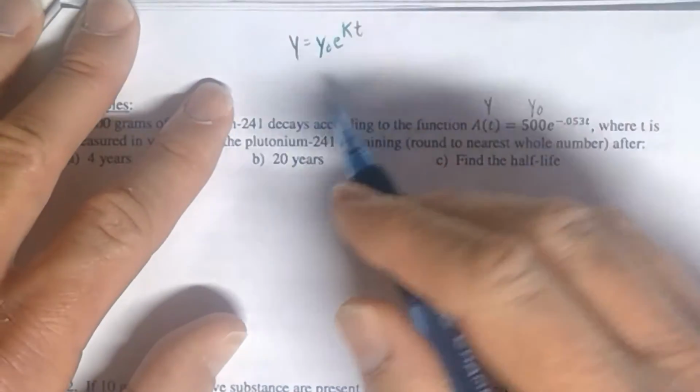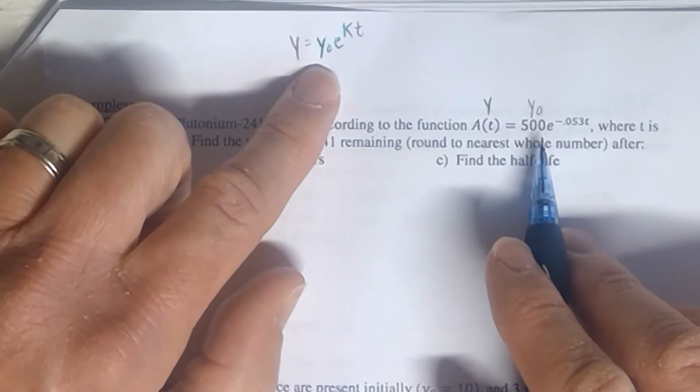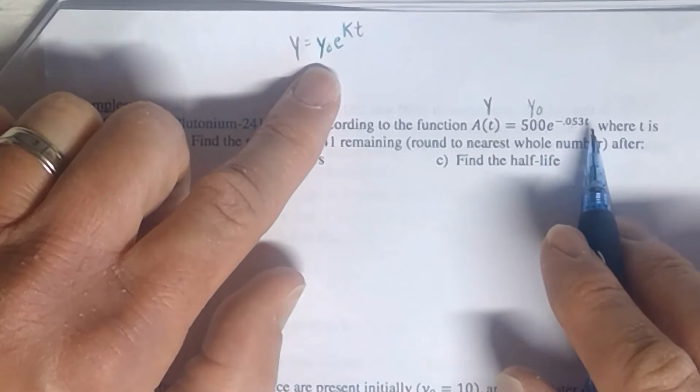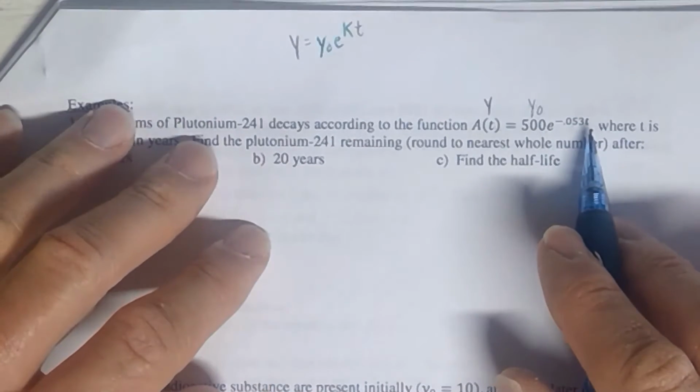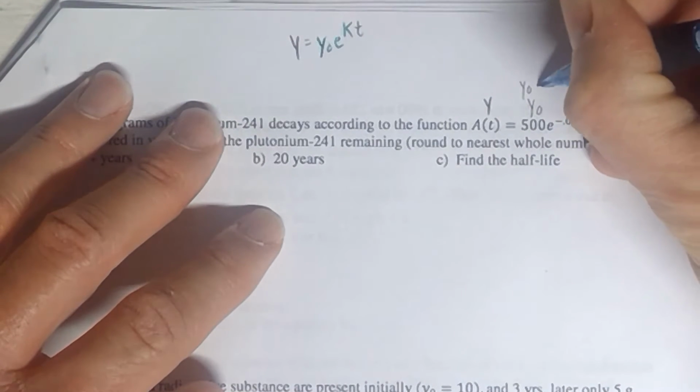Since 500 is the number in front of e, that's going to be your y naught. And since this decimal is being multiplied by t, that must be the k number. So 500 is equal to y naught.